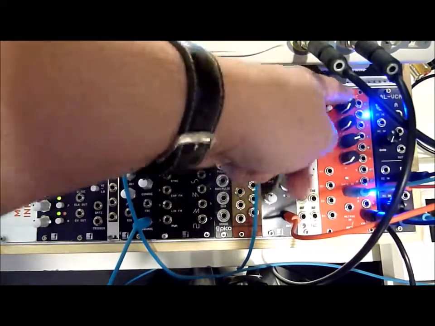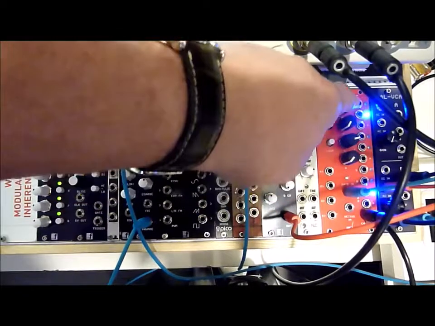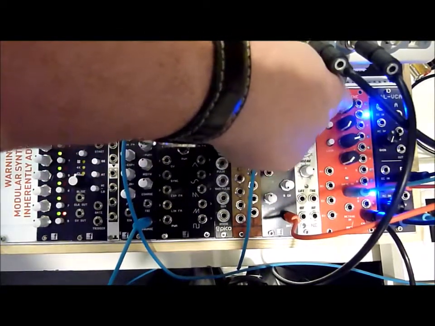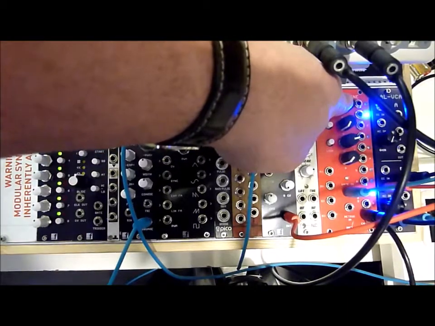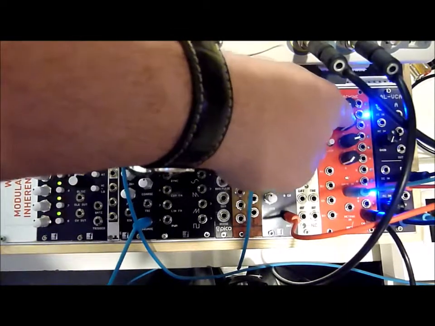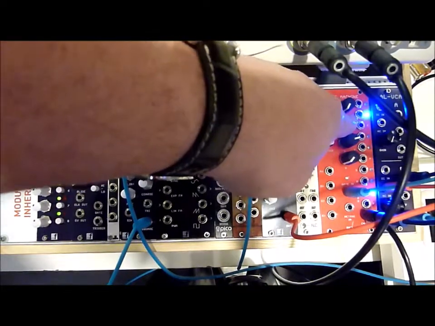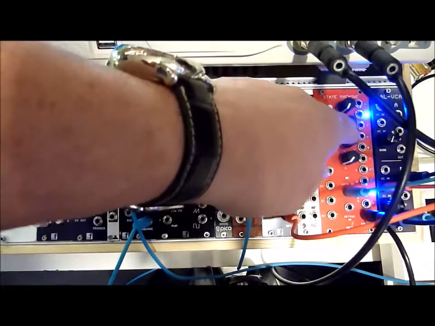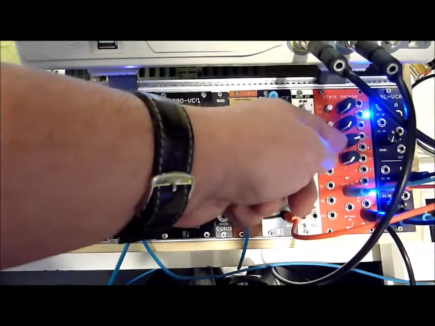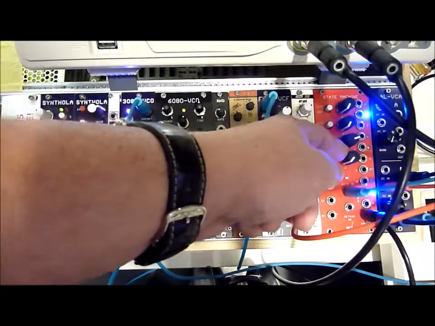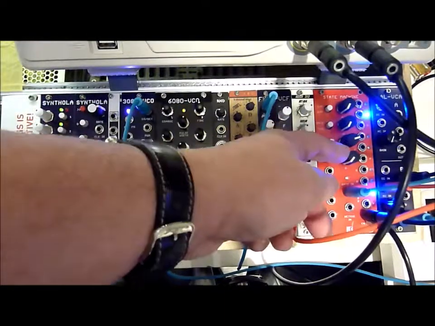So this is a 4-stage envelope generator. It has attack, that tells how fast the note comes up to its full volume, or the volume that it's supposed to come up to. Decay, that tells how fast the volume goes down to a level that it's going to sit at. Sustain is the level it sits at. And release tells it how long to let the note die out after you let the key off.